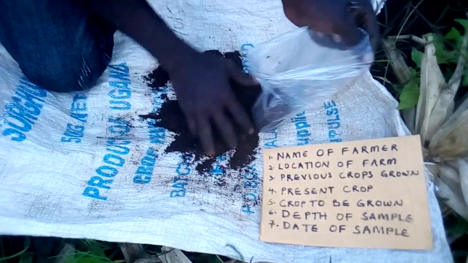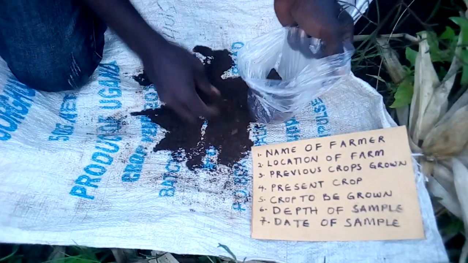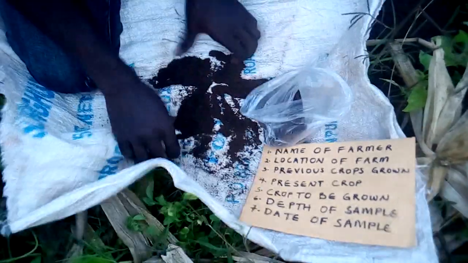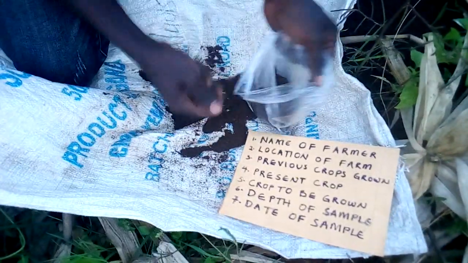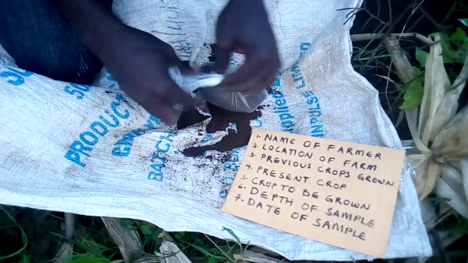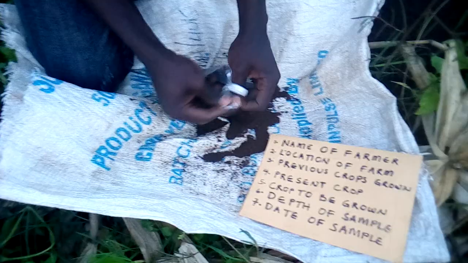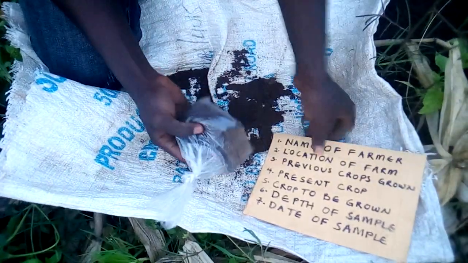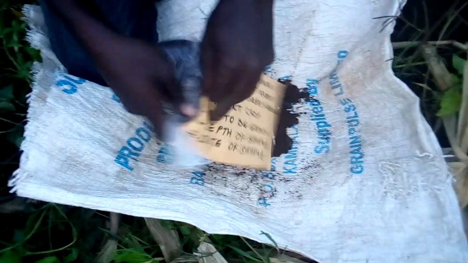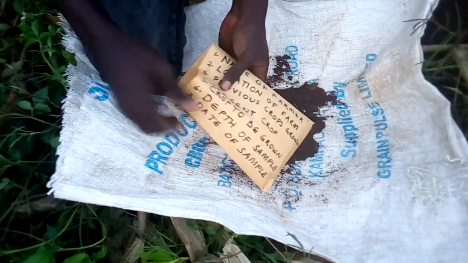So with the final that we had left, you just put it into a cavera, and you pack it or tie it properly. You can label it and place it into the envelope that we are going to take to the lab.